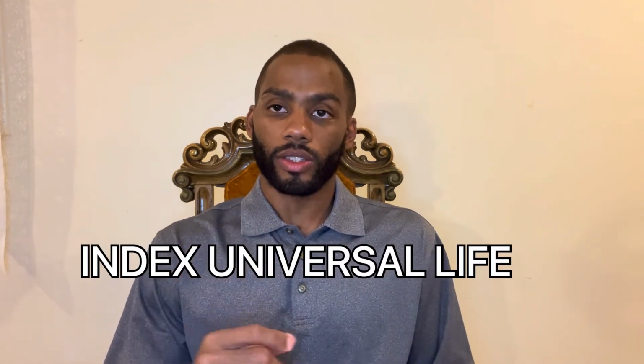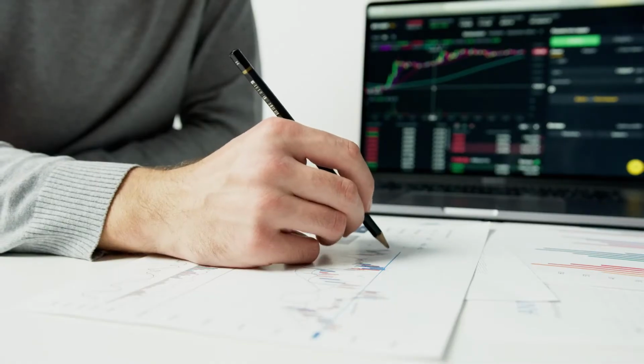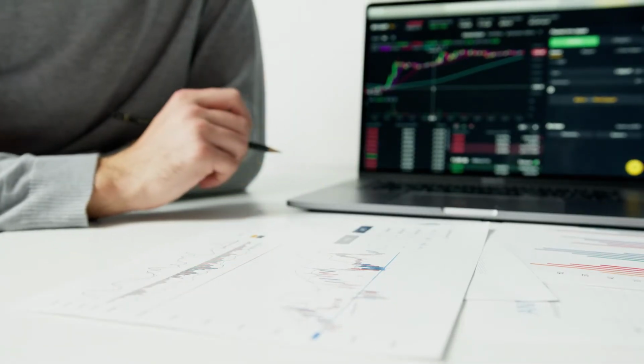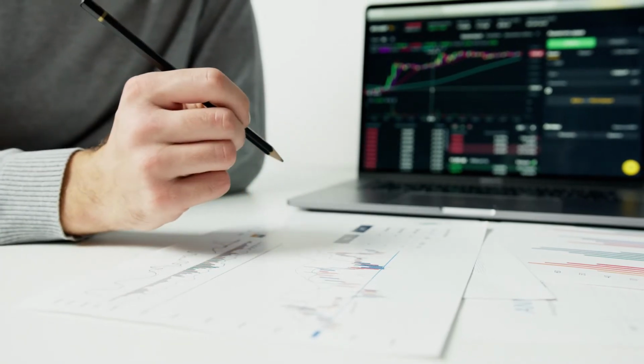it's called index universal life insurance policies, where you could participate in the gains of the S&P 500, not by directly investing into it, because index universal life insurance policies are still fixed contracts. So what do I mean by that? They're not actually taking your premium dollars and taking risk with your money. So how does that work?